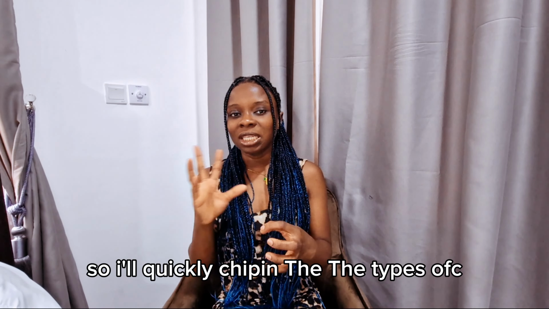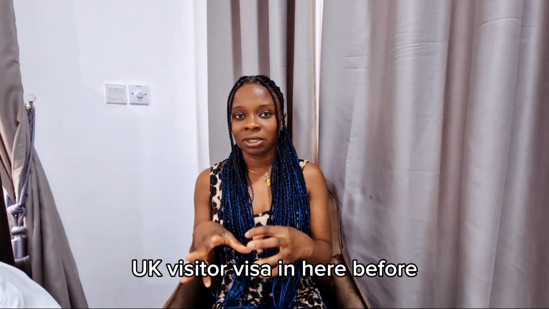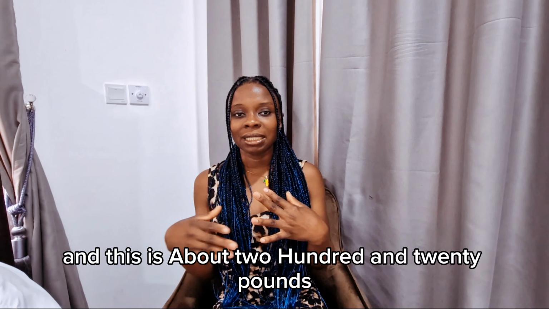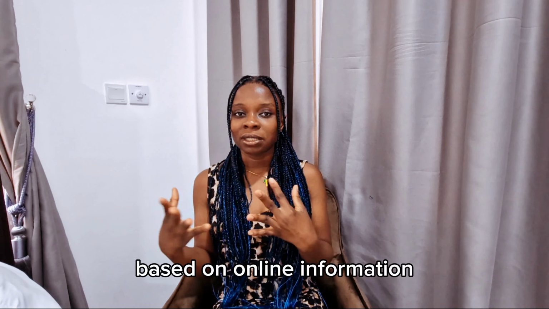So I'll quickly chip in the types of UK visitor visa before I continue with the list. We have the standard visitor visa, which is valid for 6 months and costs about £127. That's for the standard visitor visa for anybody. Then we also have the standard visitor visa for medical reasons. This one is for 11 months, and this is about £220 based on online information.